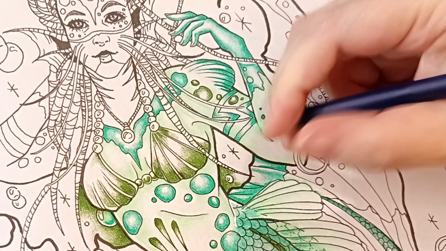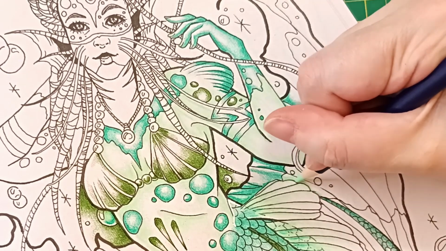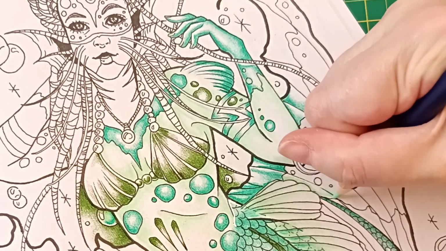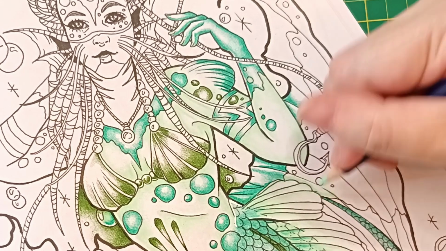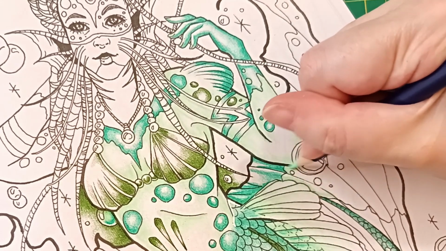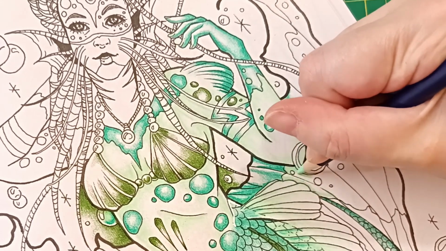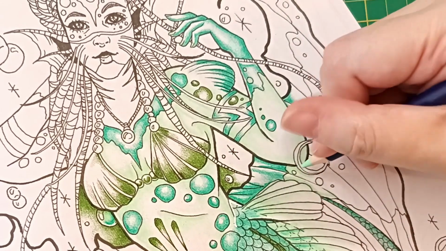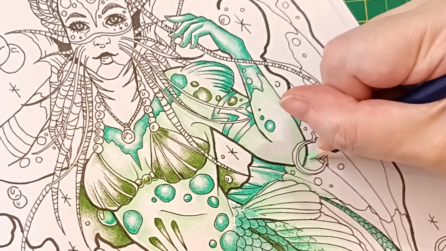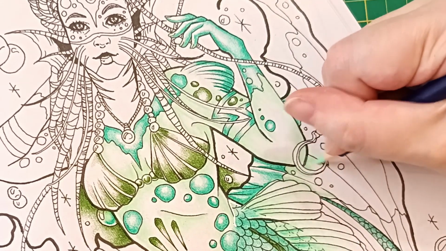I'm going to try and make this fairly dark with this light pencil. Proving slightly difficult. I want to have a very dark tone here so that her hand and her arm will be showing through there.